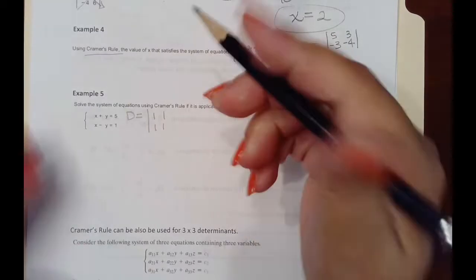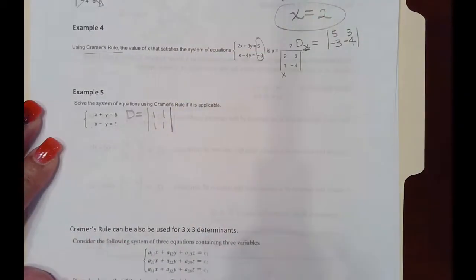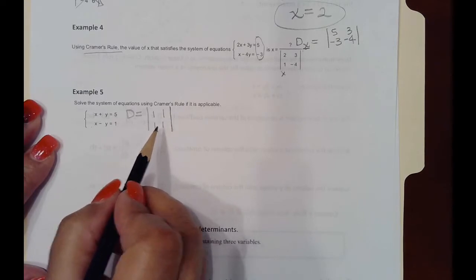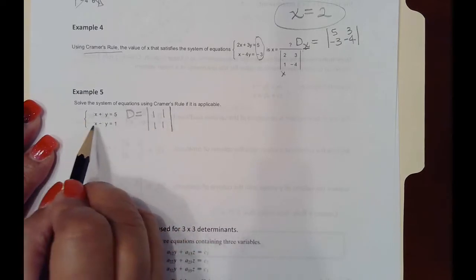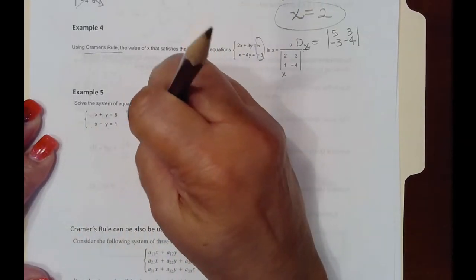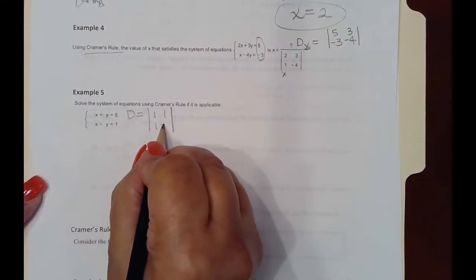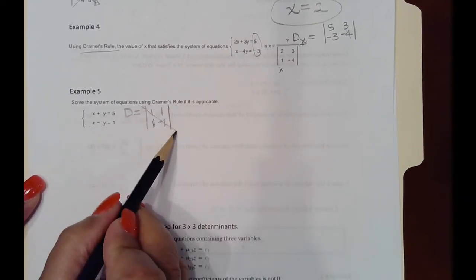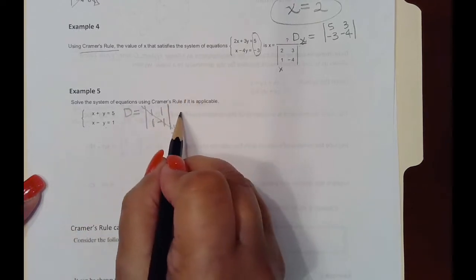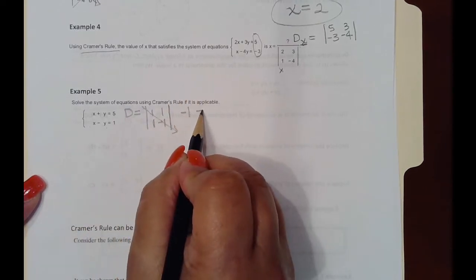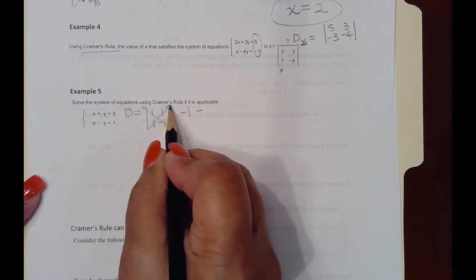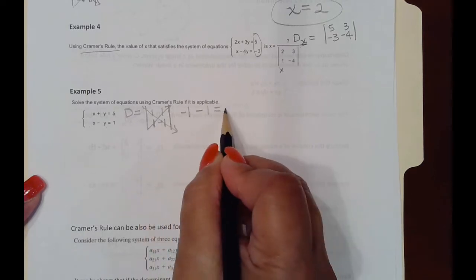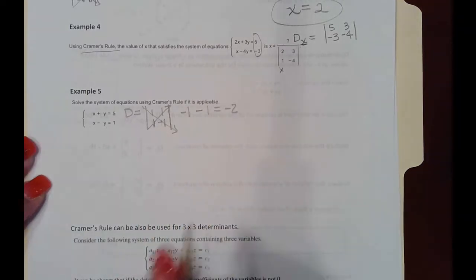Make this a little bit nicer. Okay, so if we're doing this determinant right now, 1, 1, and then 1, -1. I didn't put the negative there. Would be the downward product first. Don't forget to do that first. So it's -1 minus, and then do the upward product. 1 times 1 is 1. So this combined with this is -2. So we have one of our determinant values.